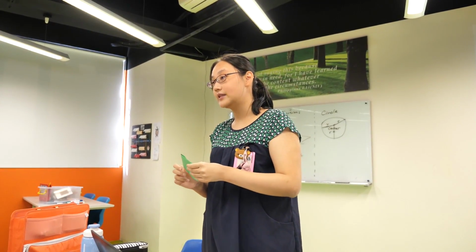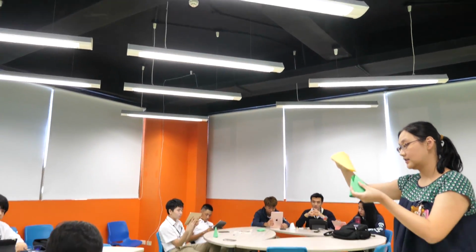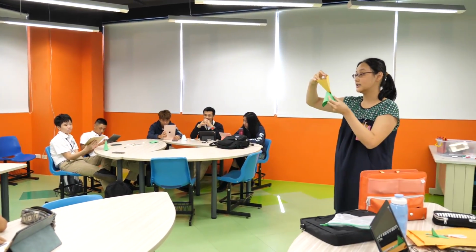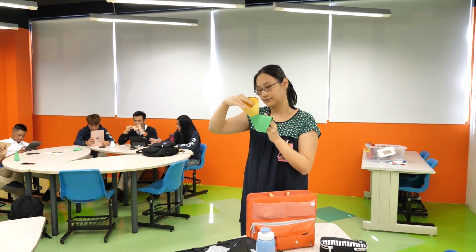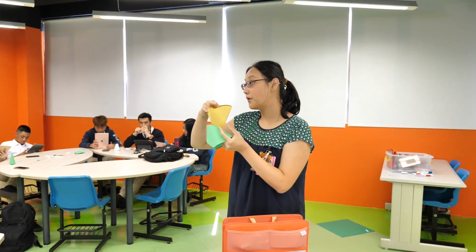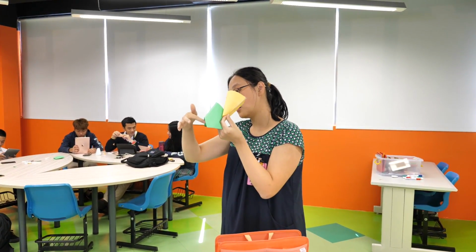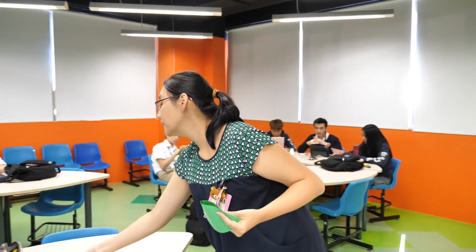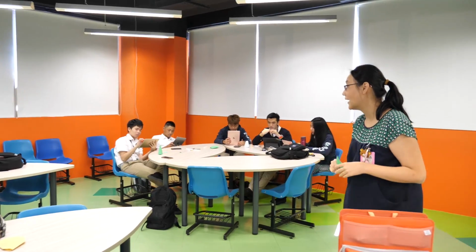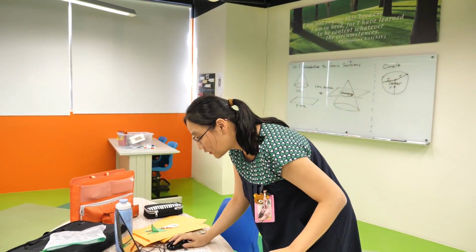So today if I have a double cone, let me borrow Kyle's cone. If I have two cones like this, and I cut it, you can see this upper part and the smaller part. They are formed by two parabolas, and it's what we call a hyperbola.